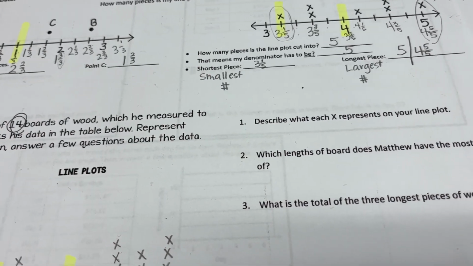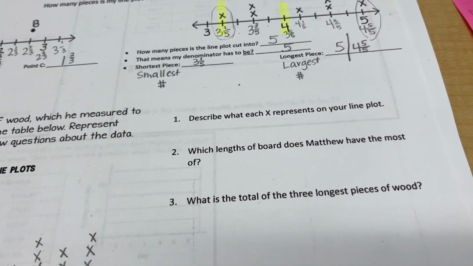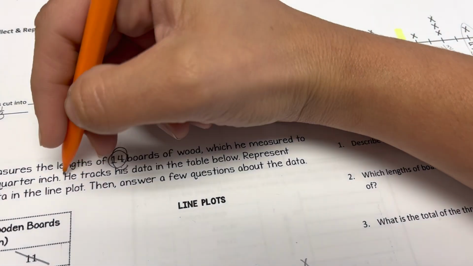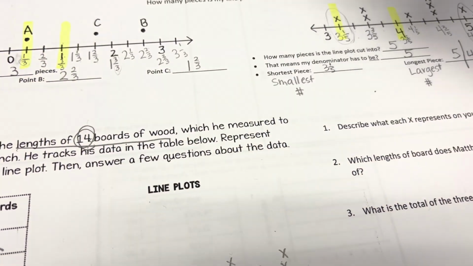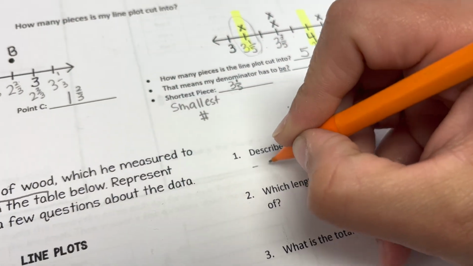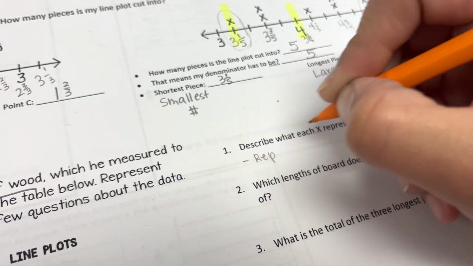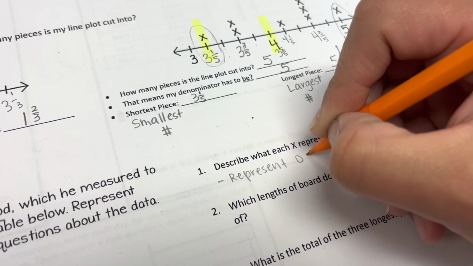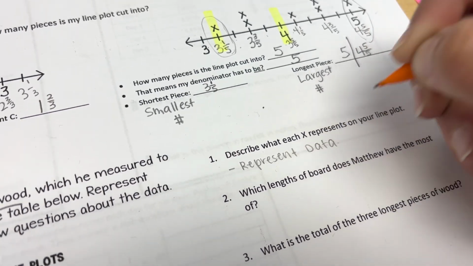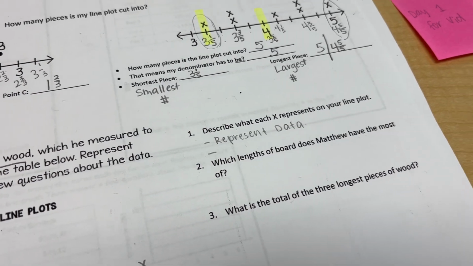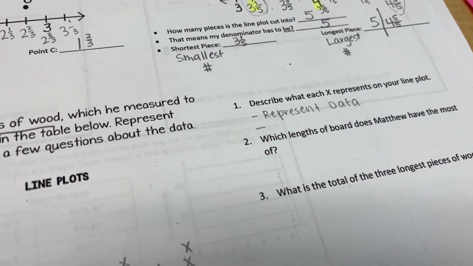There are some questions here that go with this specific line plot. So the first one just simply says to describe what each X represents on your line plot. But each X was a length of board. So I'm going to put two things here. I'm going to put that the X's represent data, because that's really what they do. For this specific line plot, it had said that Matthew measures the lengths of 14 boards of wood.